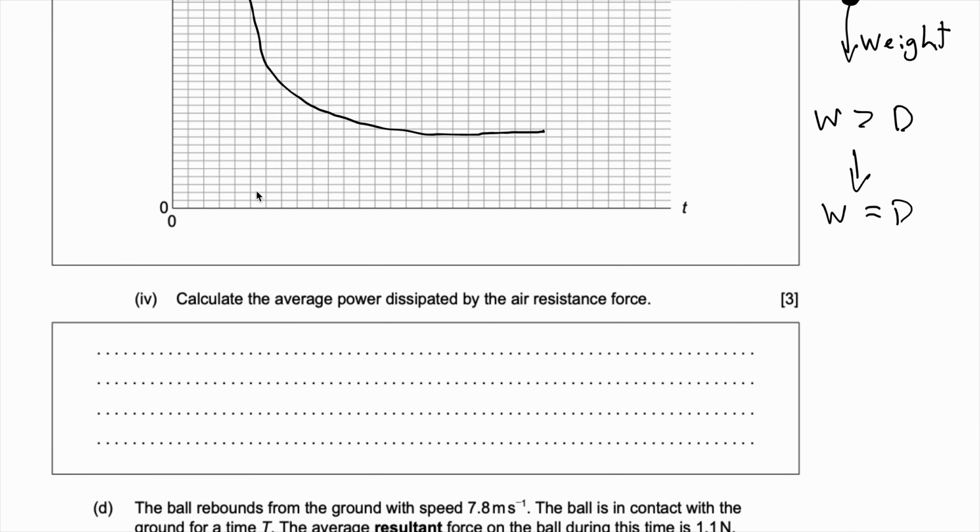Okay, calculate the average power dissipated by the air resistance force. Okay, now what is power? Power is nothing but your work over change in time, work over delta t. And now what is work? Work is basically a change in energy. So we can say power is nothing but the total energy at the start, E_T initial, minus the total energy at the final, and this over the total time will give us the change in power. Okay, that's what they want, the average power.